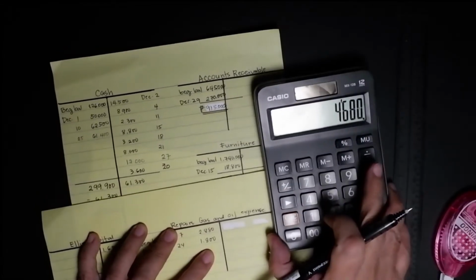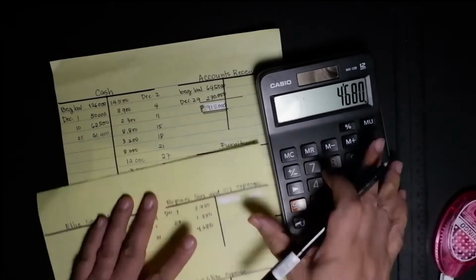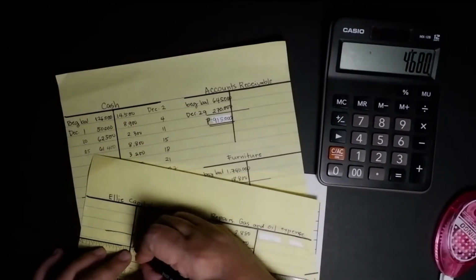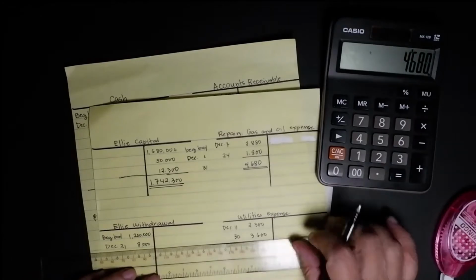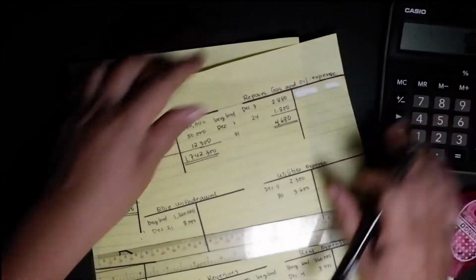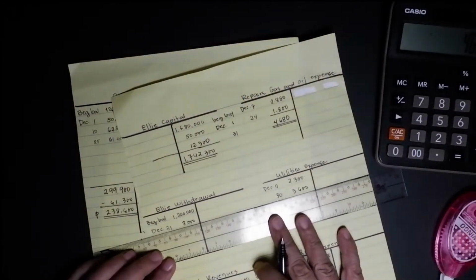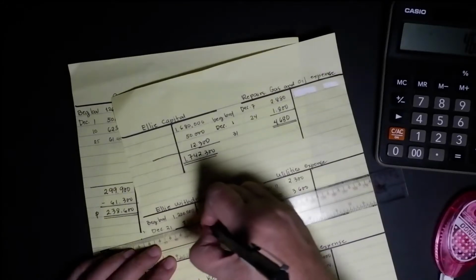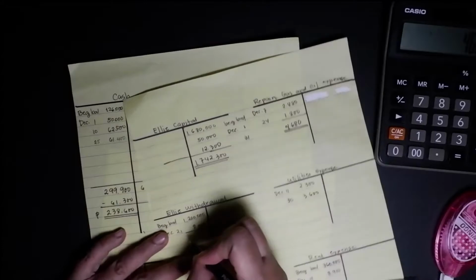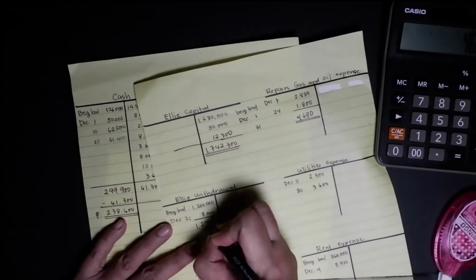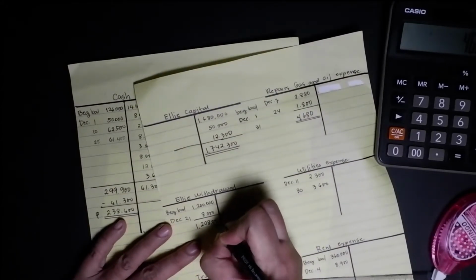That is 4,680. Okay. So for our Eli withdrawal, 1,200,000 plus 8,000, so that is 1,208,000.